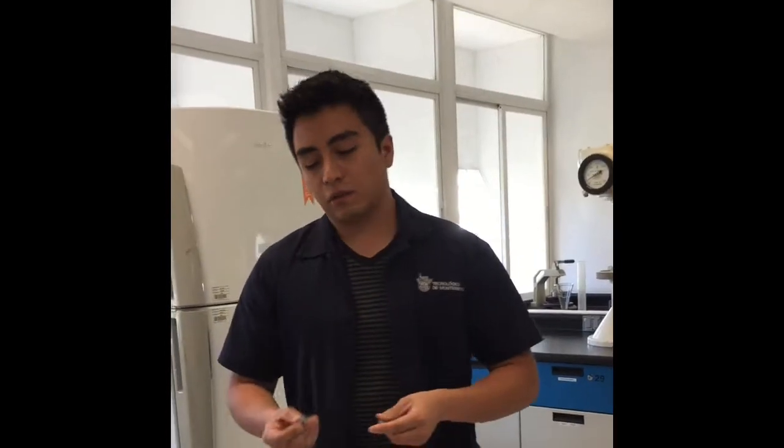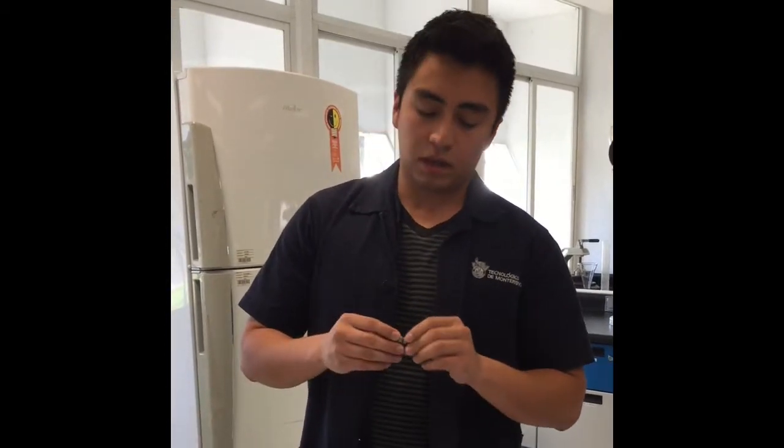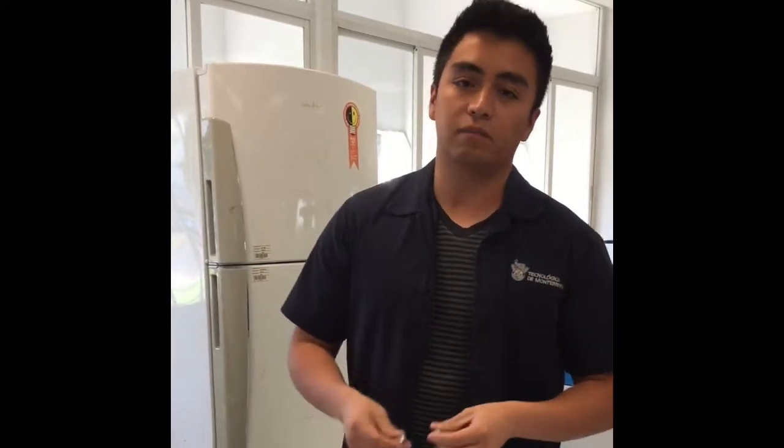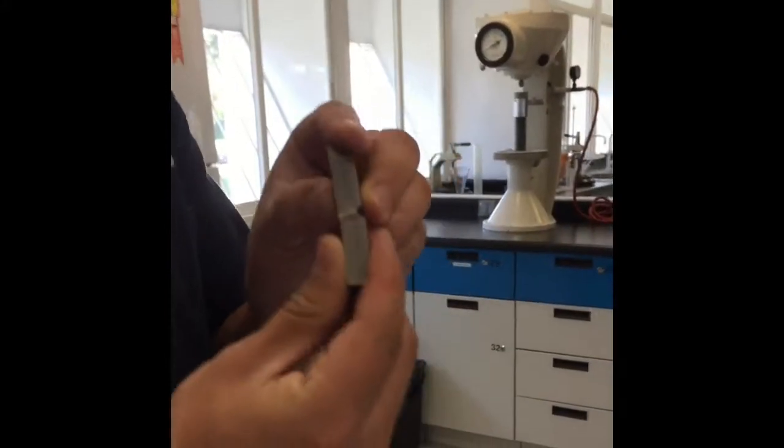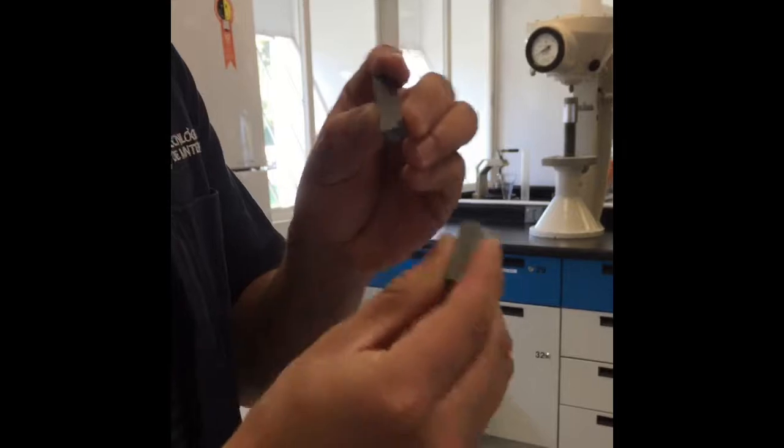By definition, a fracture is a solid material being divided into two or more pieces. And in mechanics, we have the brittle fracture and the ductile fracture. The brittle one is a fracture with no apparent plastic deformation, and it's like the piece I have here. It's a piece of steel that has a straight cut.